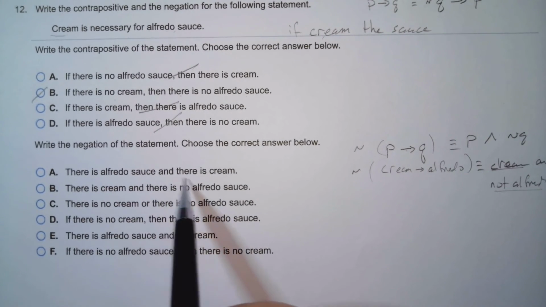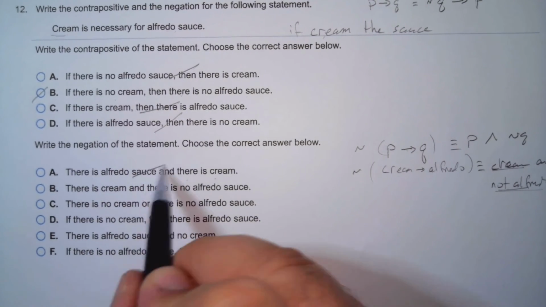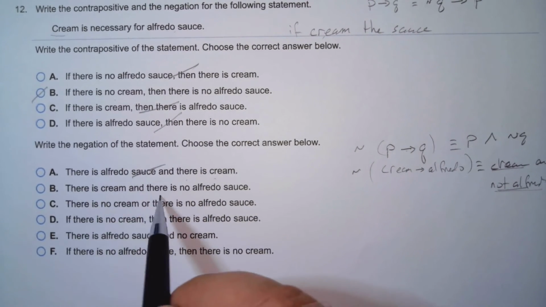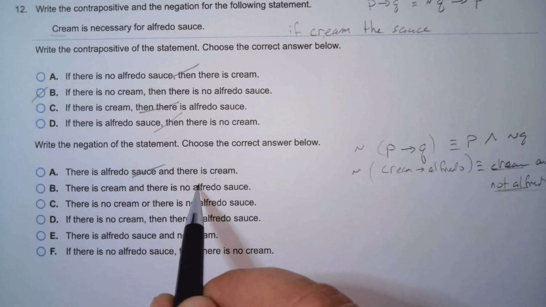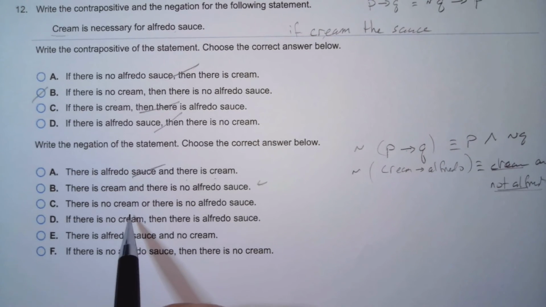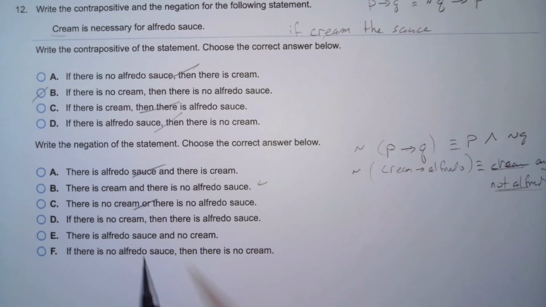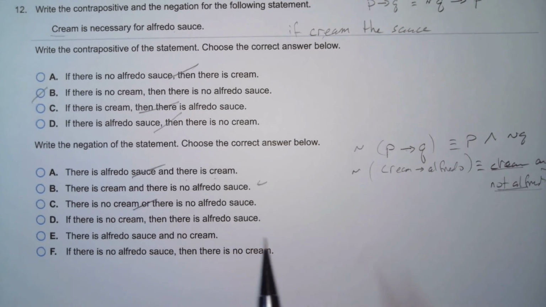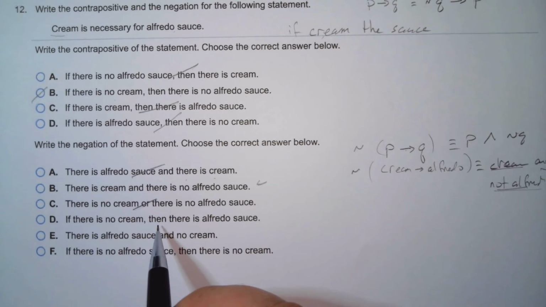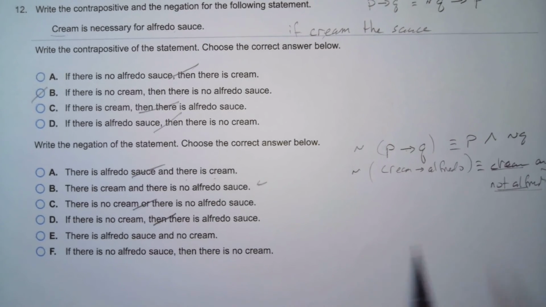There is Alfredo sauce and there is cream. No, we cannot have no Alfredo, so it can't be right. There is cream and there is no Alfredo sauce. This one could be it. There is no cream or there is no. It's got to be an and statement, so it can't be that one. It's not conditional anymore, it's an and statement.